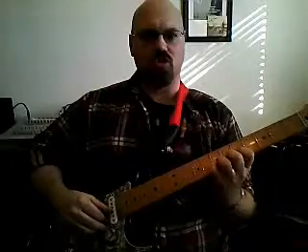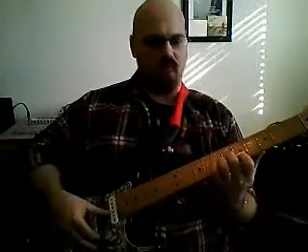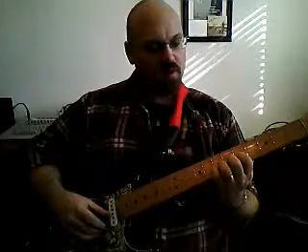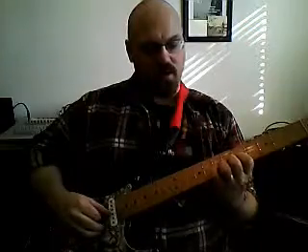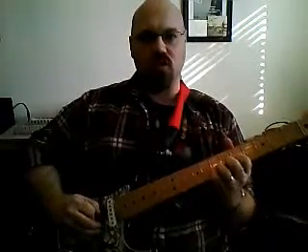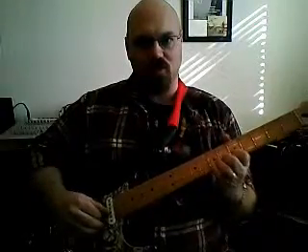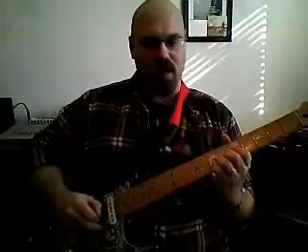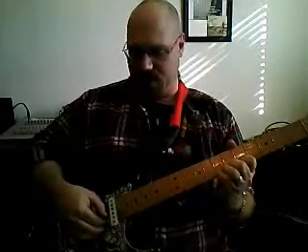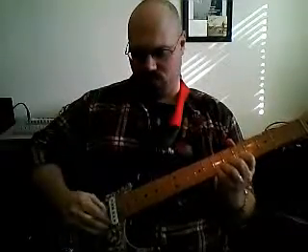One of the licks that I wanted to show you is one that I just played there. You pick a note, and I'm on the G string, on the 7th fret. I've got all 4 of my fingers down so I can get a good bend. What I'm doing is bending up the G string and the B string at the same time. So I play the G, bend it, and then I hit the B and release the bend.